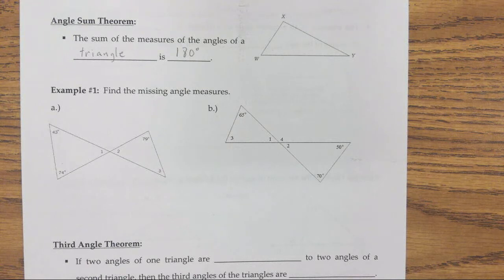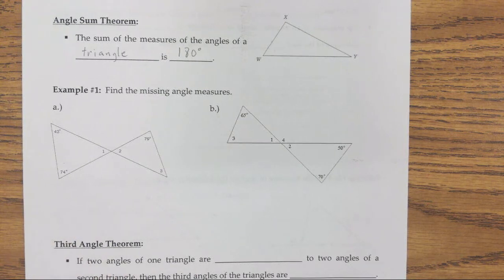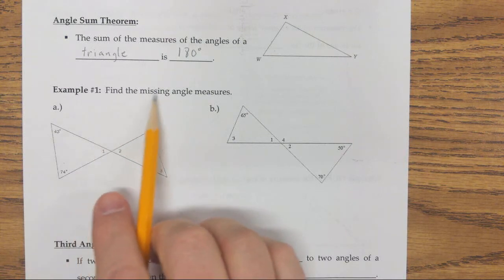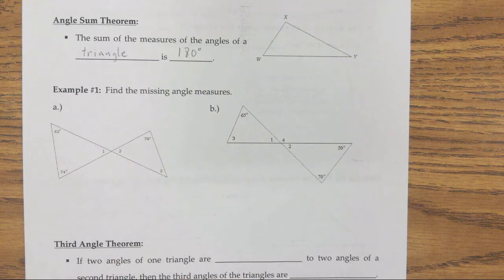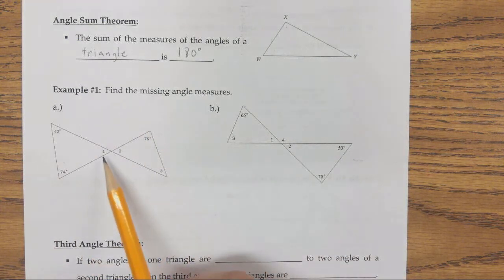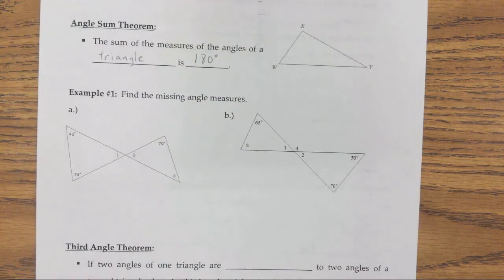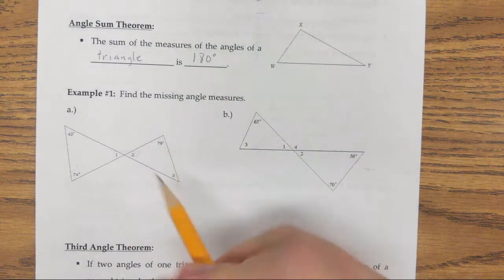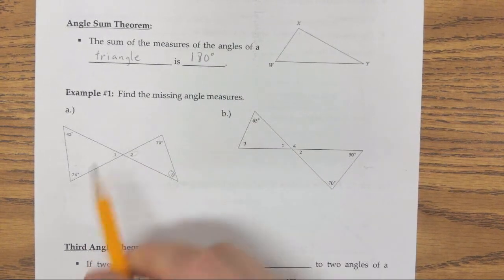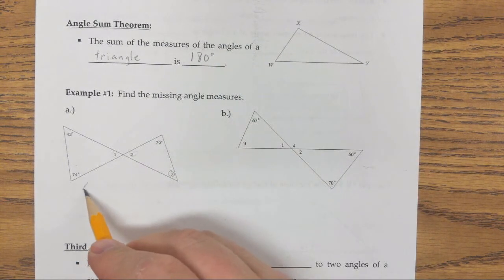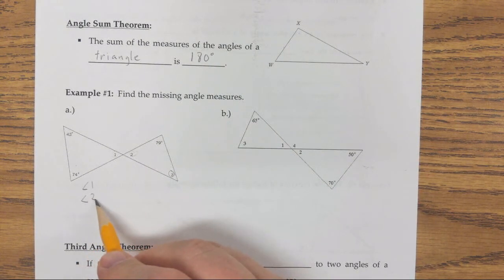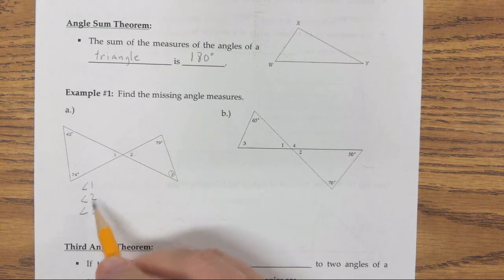Now let's talk about how we can use that. So let's look at a couple examples. Let's look at example A first of all. They want me to find the missing angle measures. In other words, I need to find angle 1, angle 2, and angle 3 down here. So I'm looking for three angles.